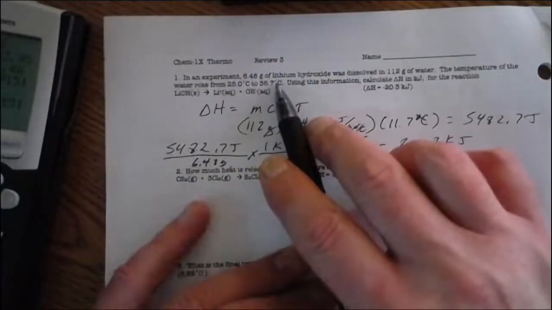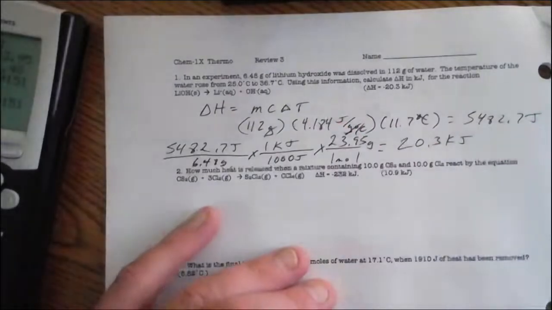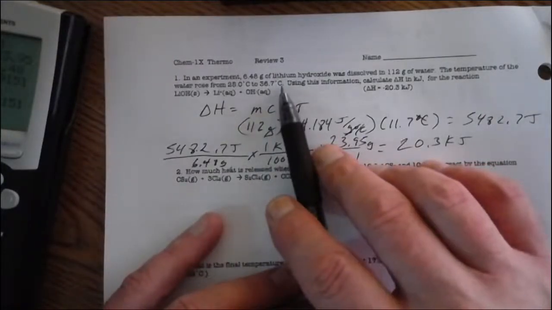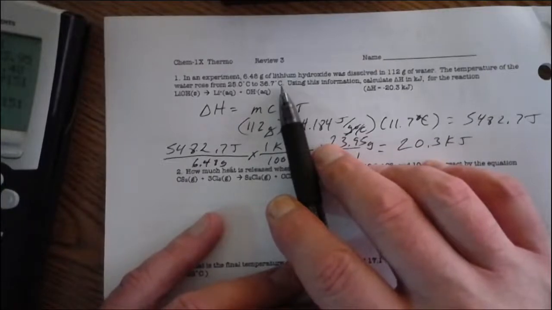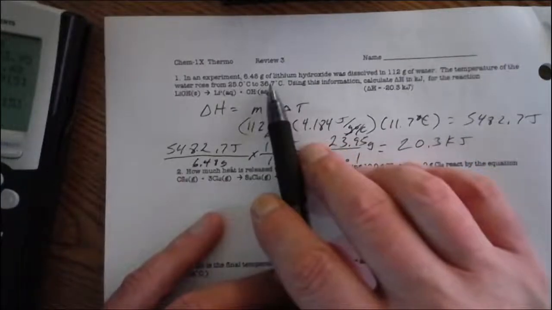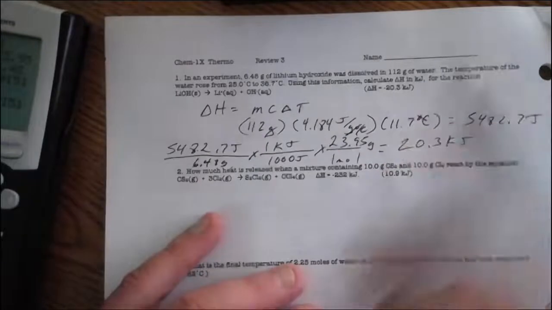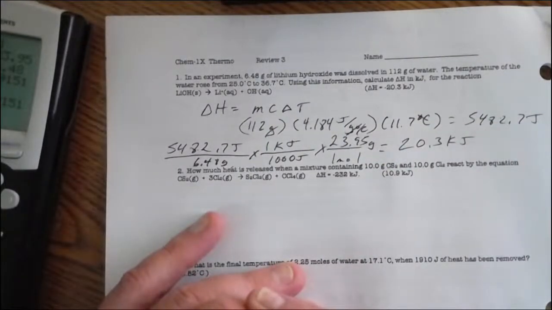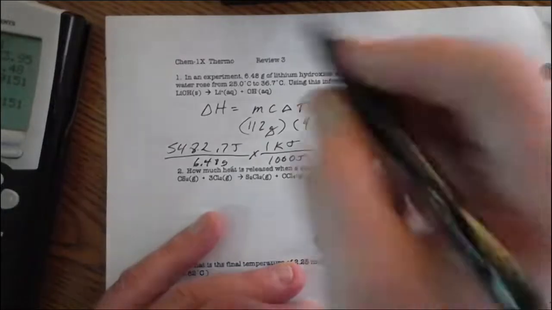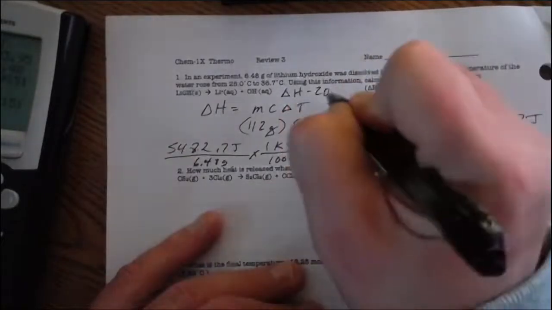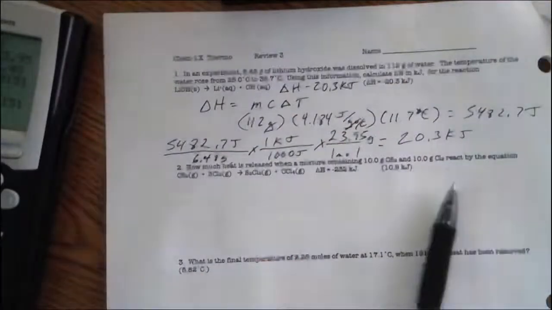Now here's the deal. What happened to the temperature here? Did it go up or down? Which one is greater, 25 or 36.7? 36.7 is greater. So if it went from 25 to 36.7, did the temperature of the water go up or down? Went up. So is it endothermic or exothermic? Exo. So that means that this delta H is going to be negative 20.3 kilojoules because it gave off energy.